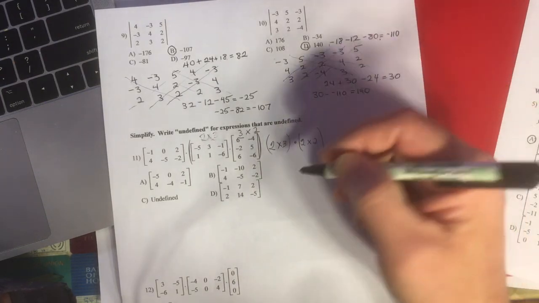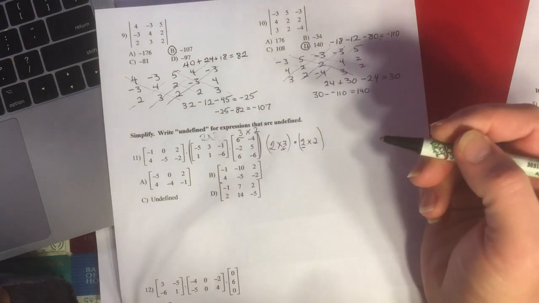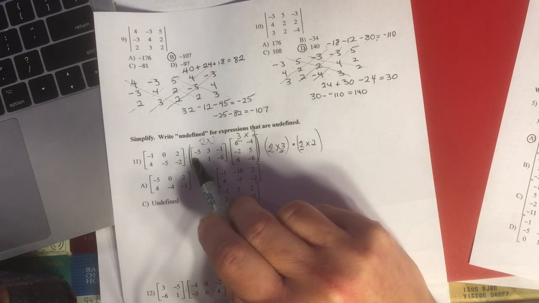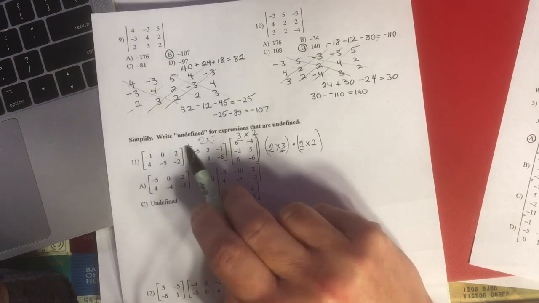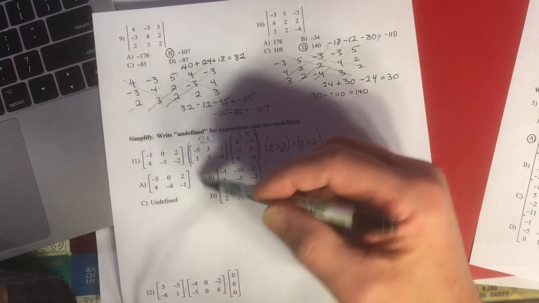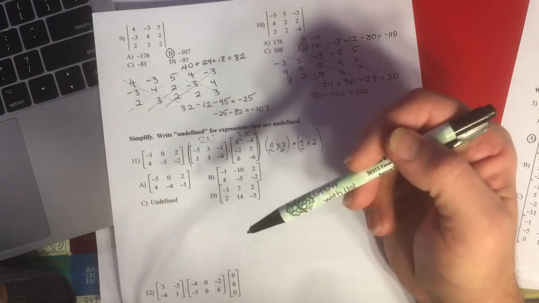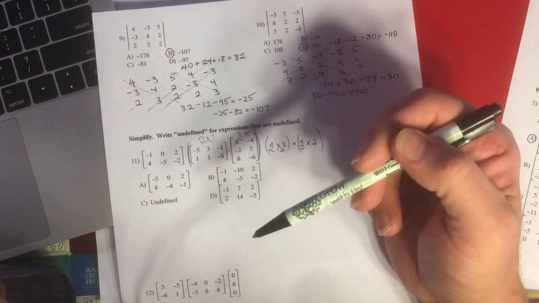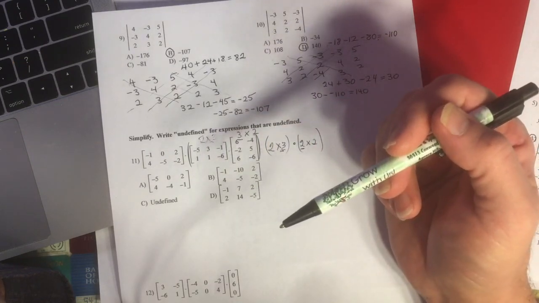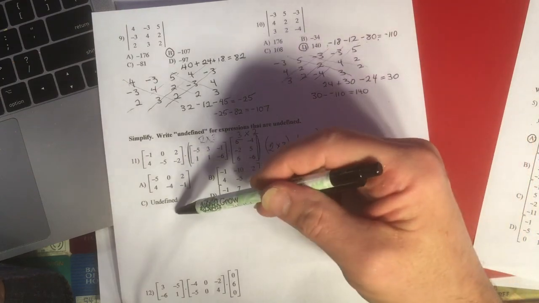What's wrong with this picture? These numbers are not the same. I cannot multiply these. If I take 3 items from the first row and try to multiply it by the column over here, that's not going to work because there's only 2 things in the column here. So that's a problem. So actually this is undefined.